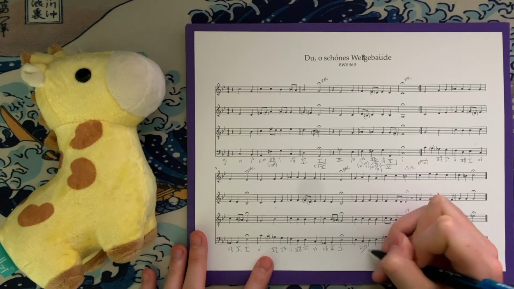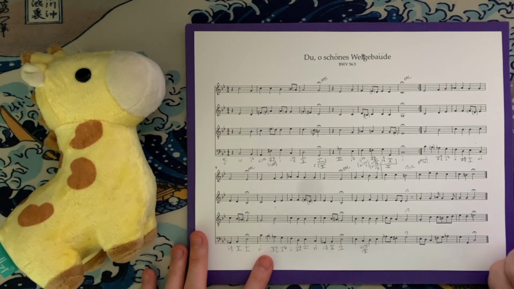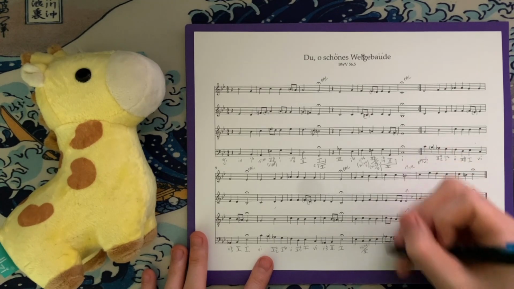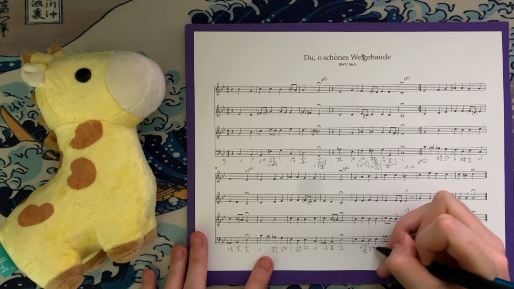That's 7, 6 of 5. So this is just a substitute for A flat. It's like the same chord, but with an A natural. And that does go to 5. B flat, F, and B flat. Oh no, sorry. D, B flat, F, and B flat. Switching clefs is always confusing for me.